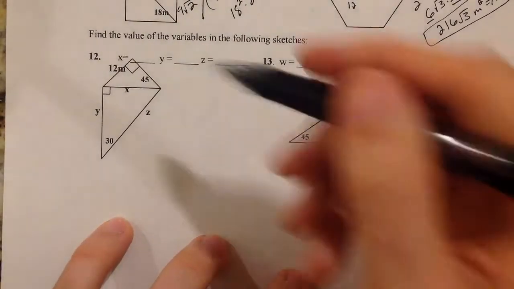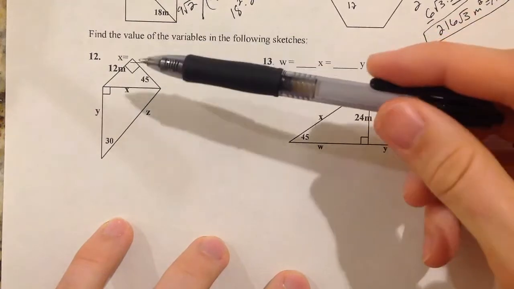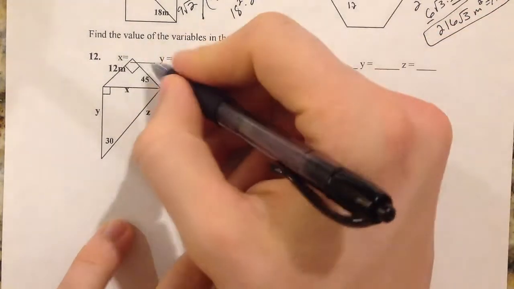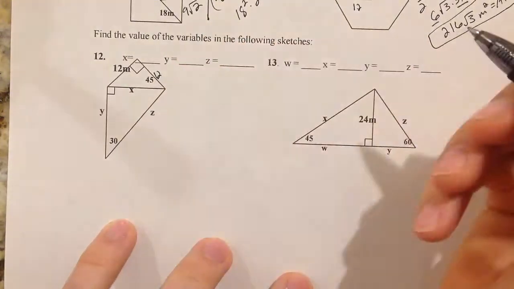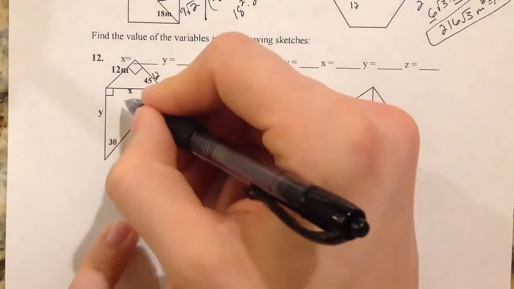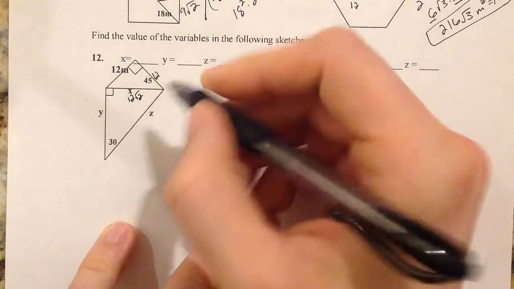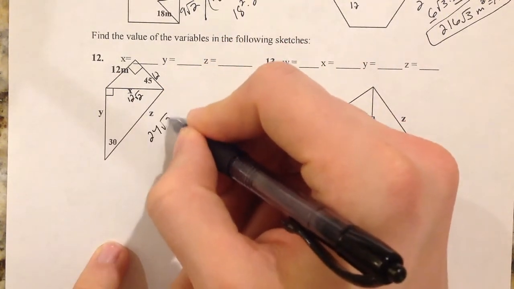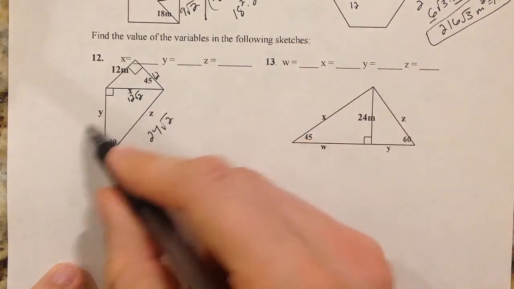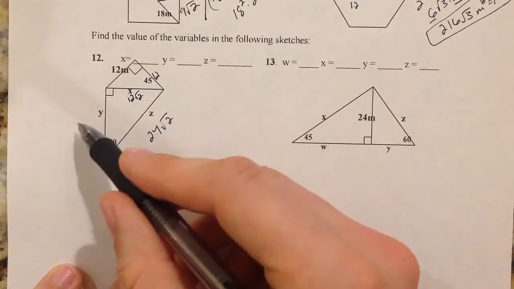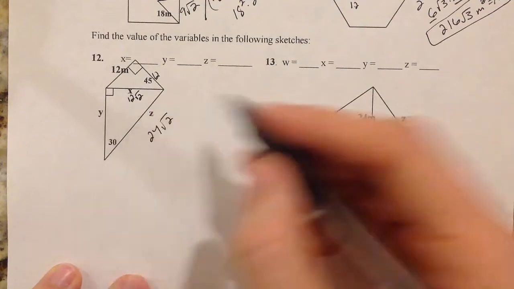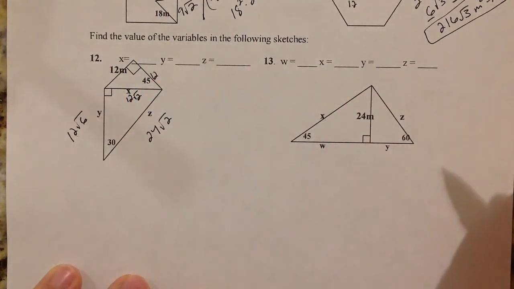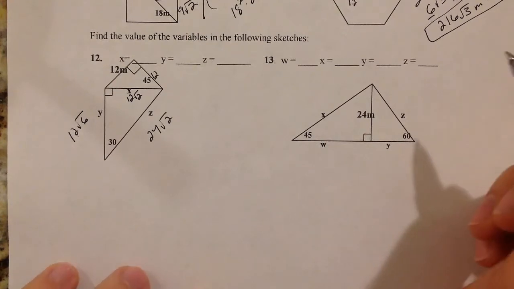Alright, getting into this one. We have 12 across from my 45, so I'll have another 12 right here. And then 12 square roots of 2 on this side. Now that's my 1 side, so on my 2 side, I'll have 24 square roots of 2. And then on my square root of 3 side, you've got the square root of 2 times the square root of 3, so I'll have 12 square roots of 6.